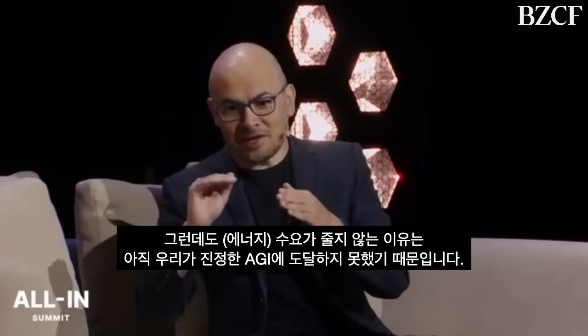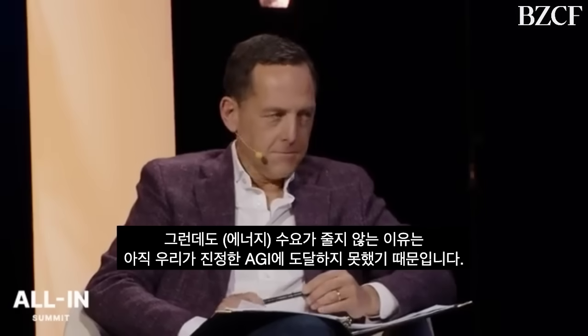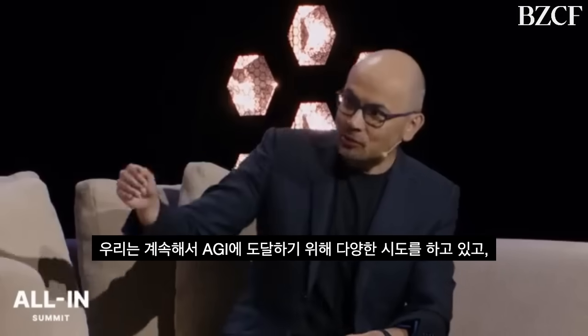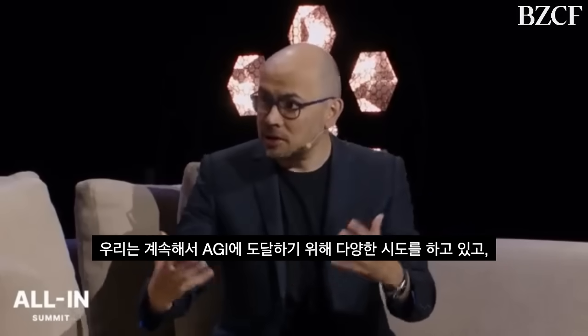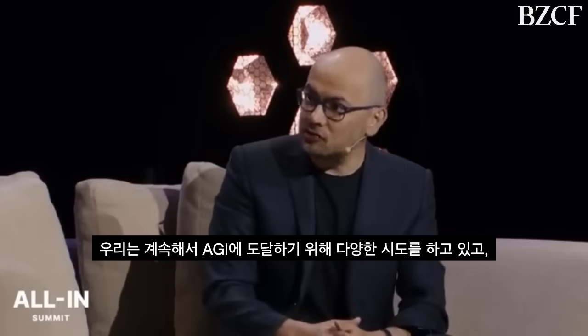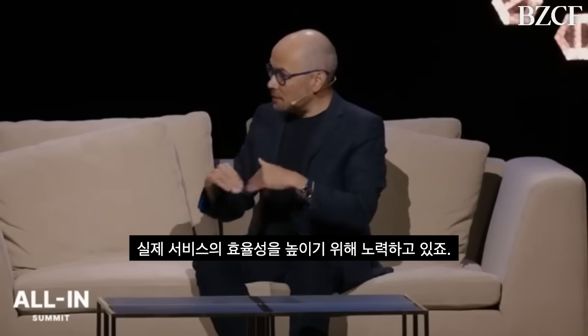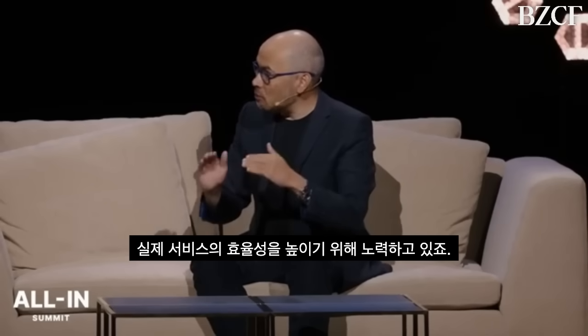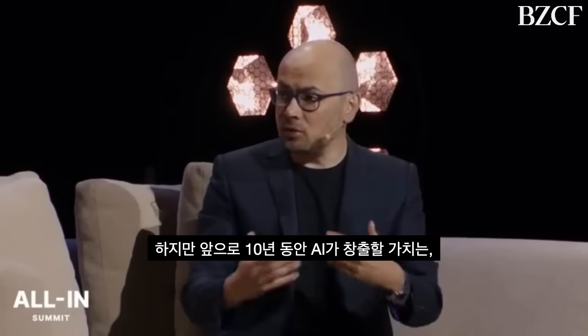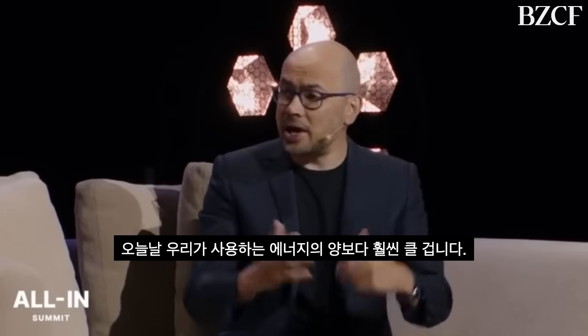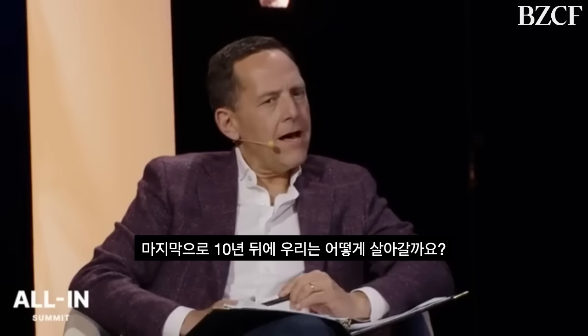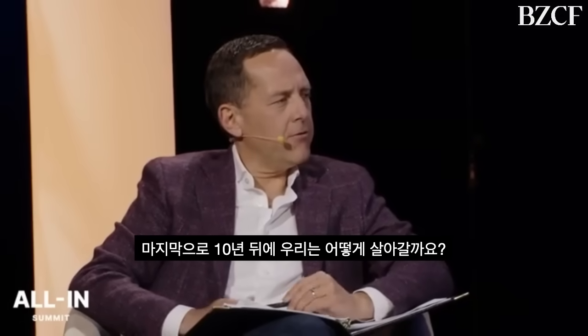Now, the reason that isn't reducing demand is because we still haven't got to AGI yet. So also the frontier models, you keep wanting to train and experiment with new ideas at larger and larger scale, whilst at the same time, on the serving side, things are getting more and more efficient. I think AI will help with all of that over the next 10 years, and that will far outweigh the energy that it uses today. As the last question, describe the world 10 years from now.